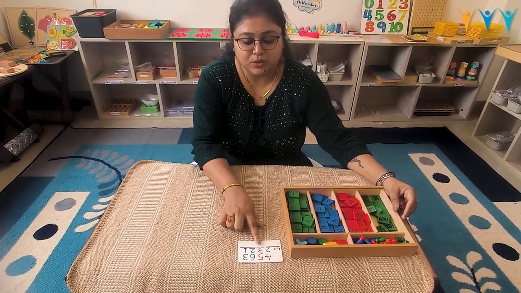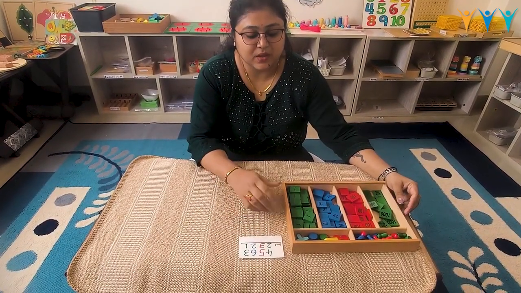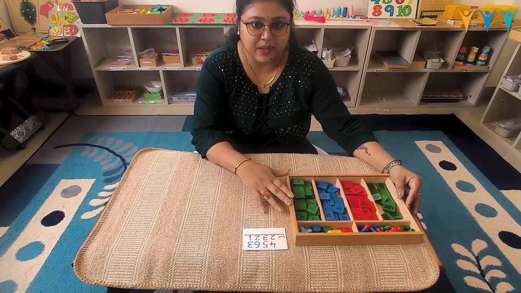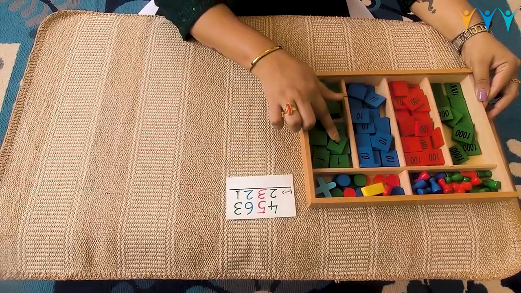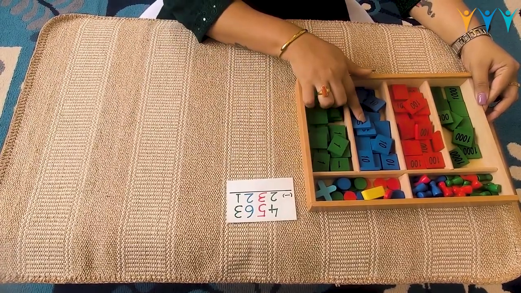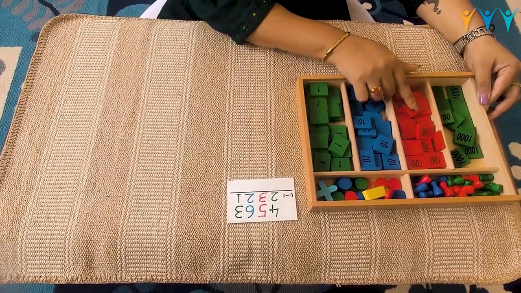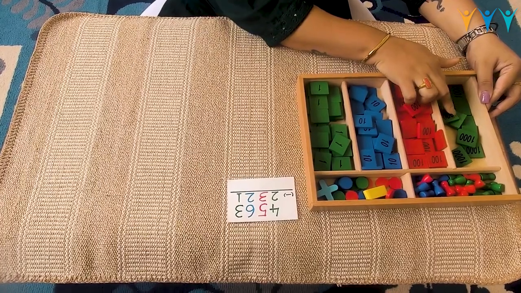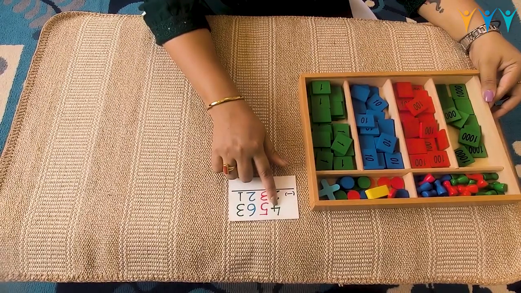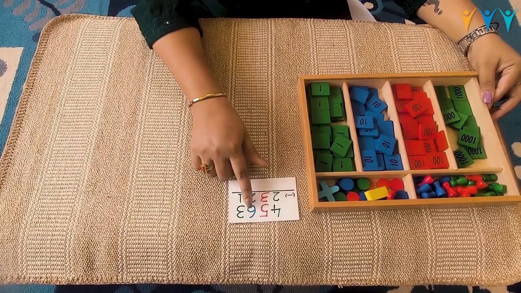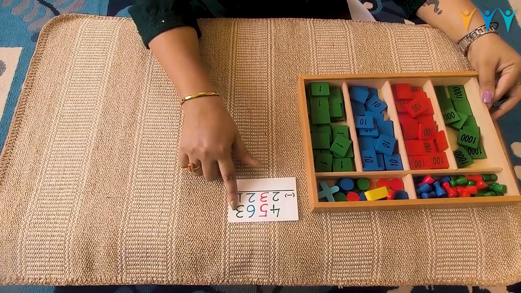How to do static subtraction with the help of the stamp game. These are stamps. These are units. These are tens. These are hundreds. And these are thousands. So the number is 4,500, 6 tens, 3 units.